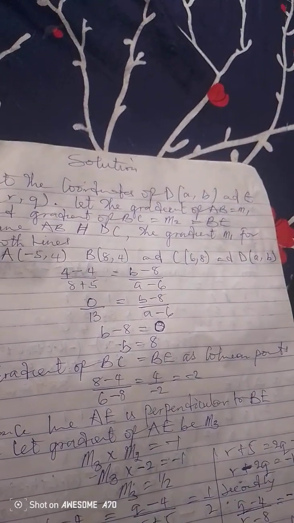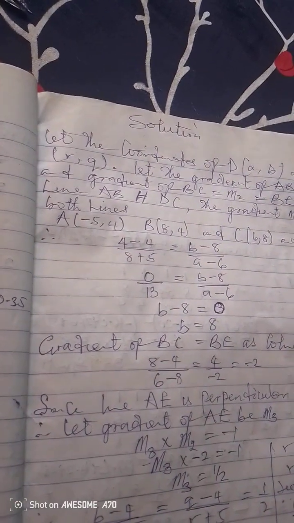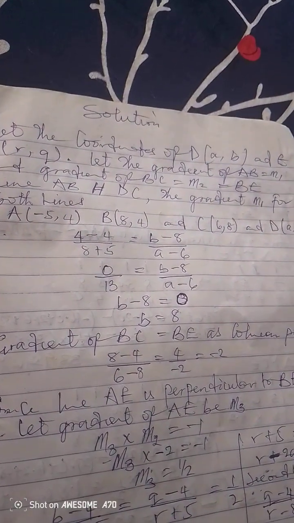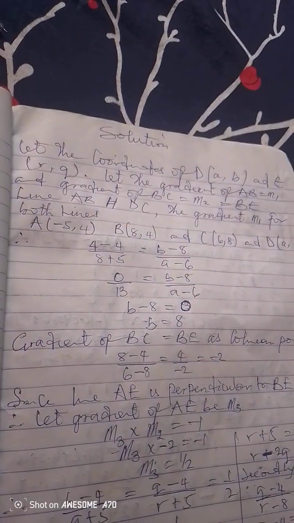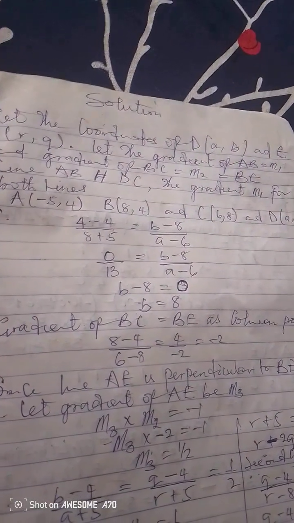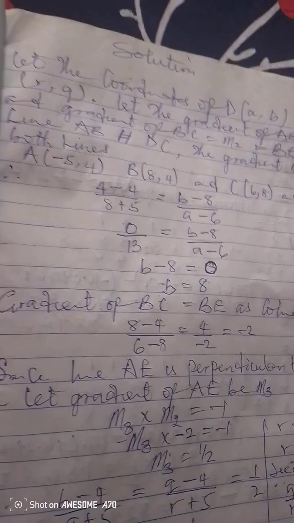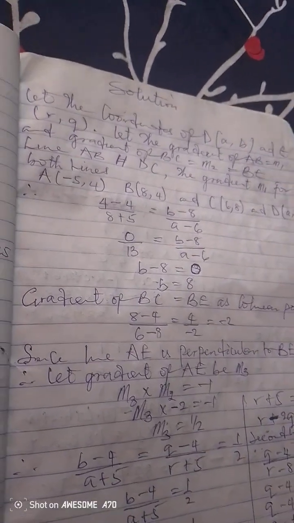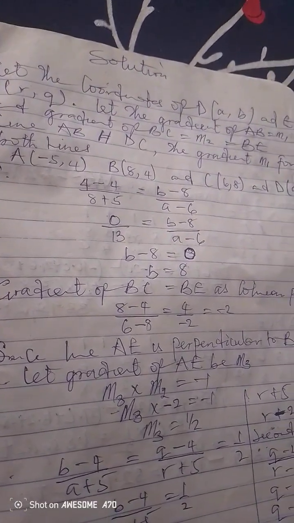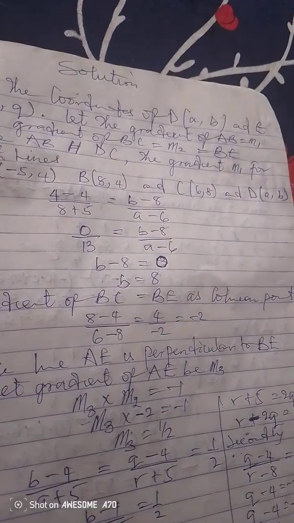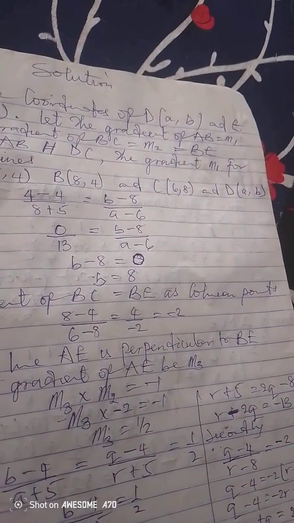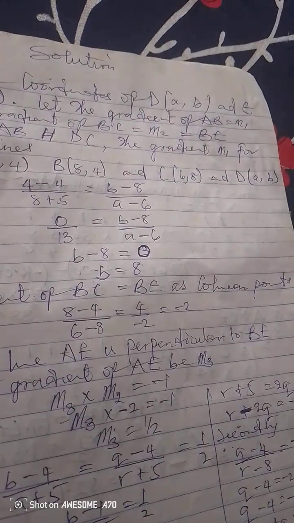We also have the gradient of line AE equal to M3. Now, lines AB and DC are parallel, so the gradient M1 for both lines will be the same. Using the coordinates as given, A (minus 5, 4), B (8, 4), C (6, 8), D (a, b), and E (r, q).